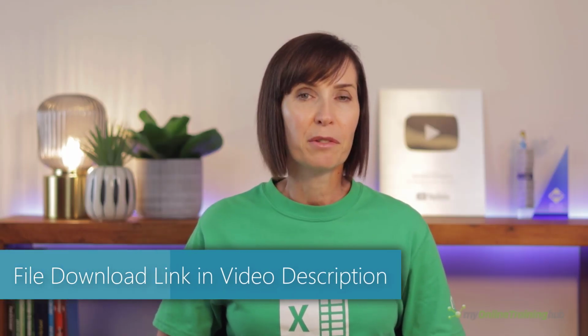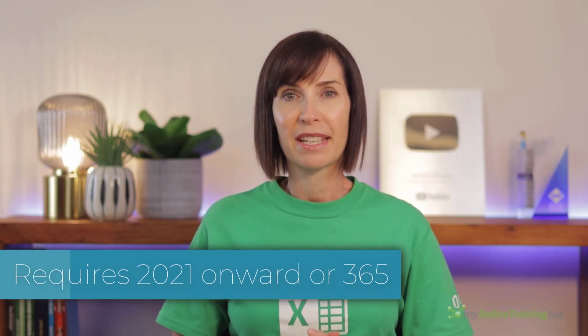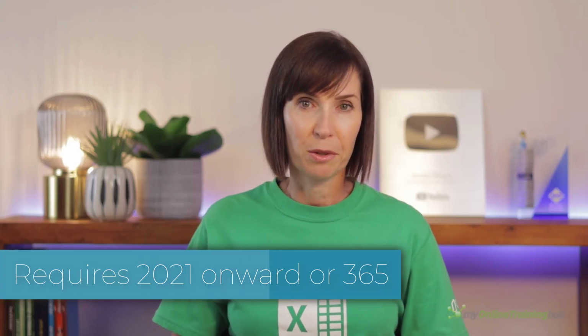By the way, you can also use this tutorial to find the formulas required if you only want to view the progress by week or month without toggling from one to the other. Now before we start, I should point out that the formulas I'll be using require Office 2021 or later or Microsoft 365. Alright, let's get started.